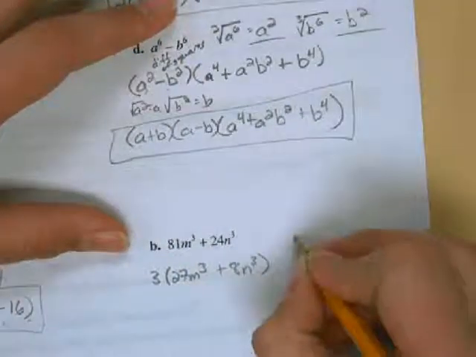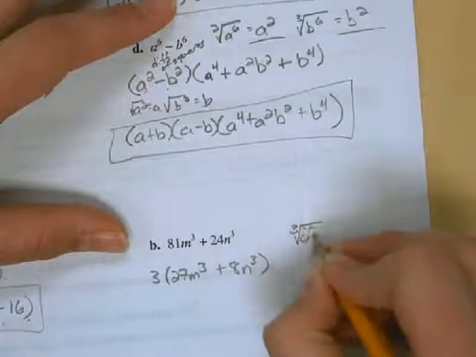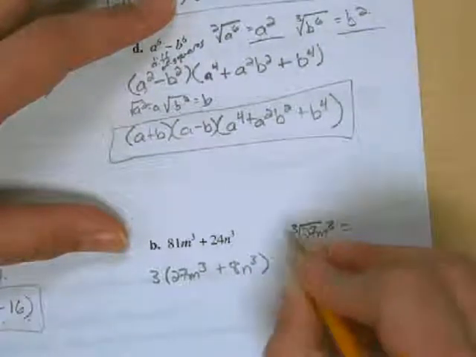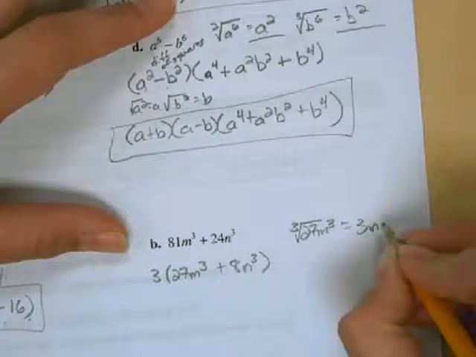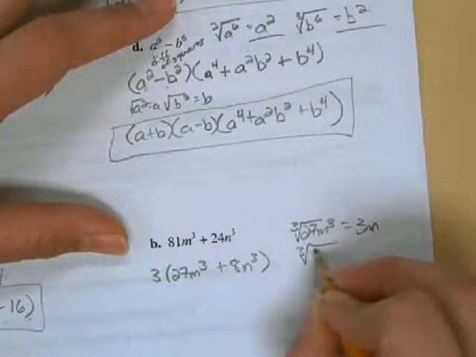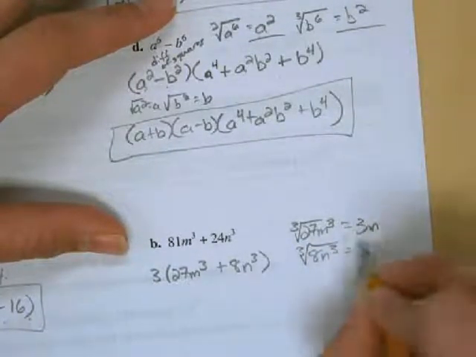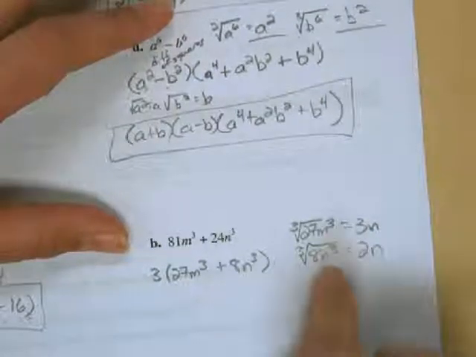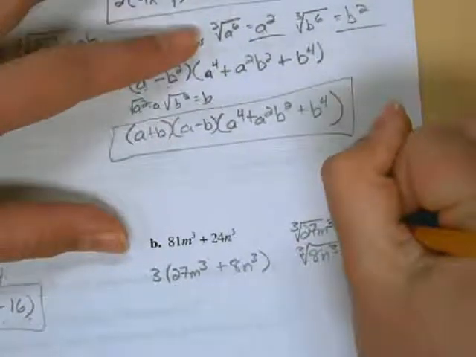Now I can cube root both of those. The cube root of 27m cubed is 3m. The cube root of 8n cubed is 2n.